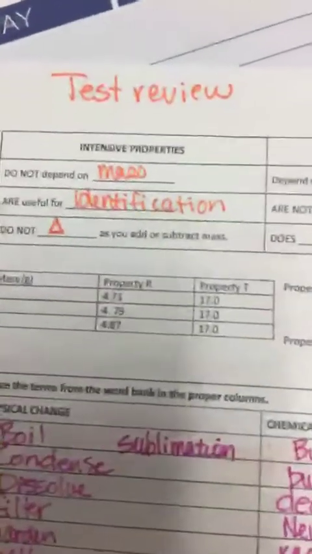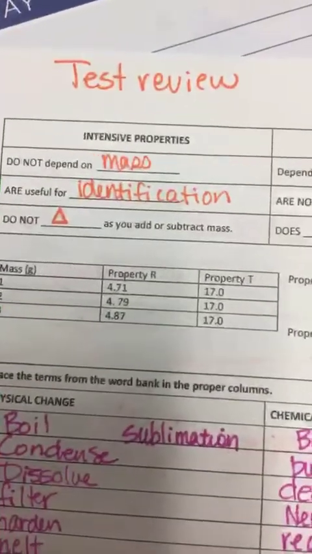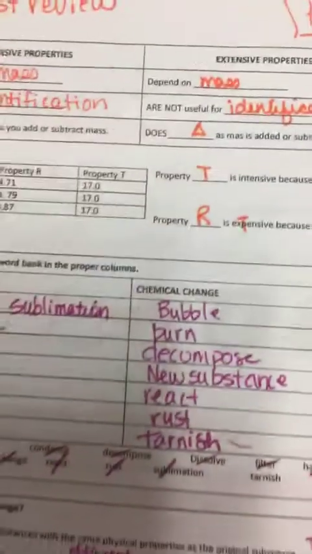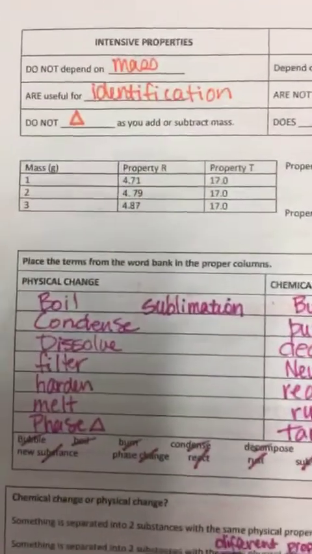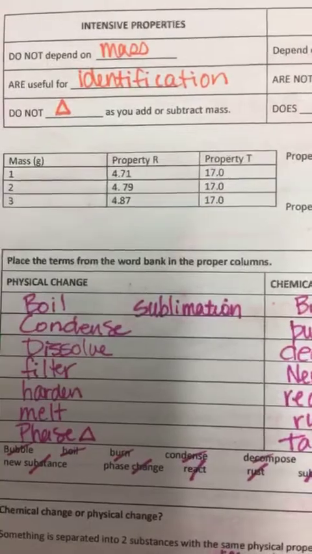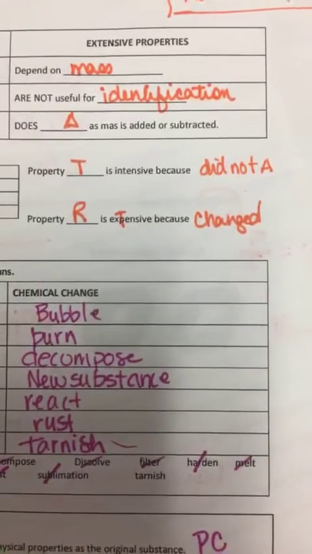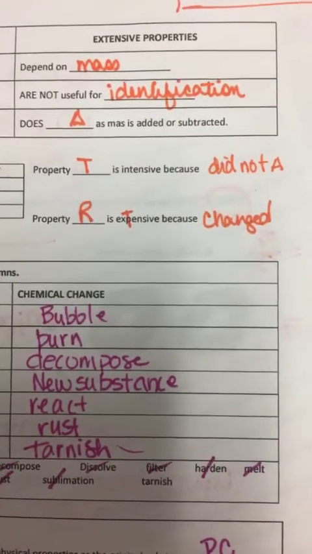So, we did this in class: intensive properties, extensive properties. We did this little data table where you have mass 1, 2, 3, property R, property T, and you see property R changes and property T does not change. Therefore, property T is intensive and property R is extensive.